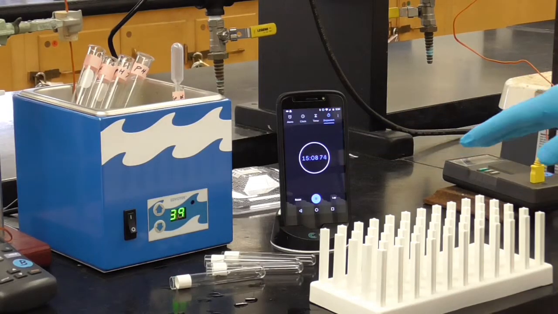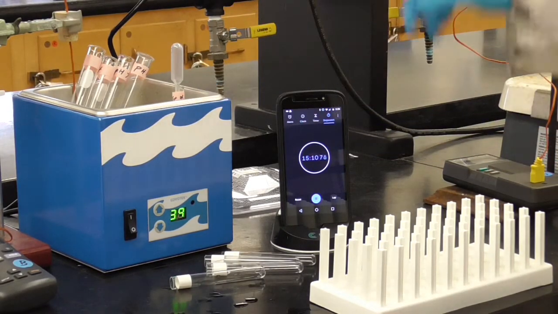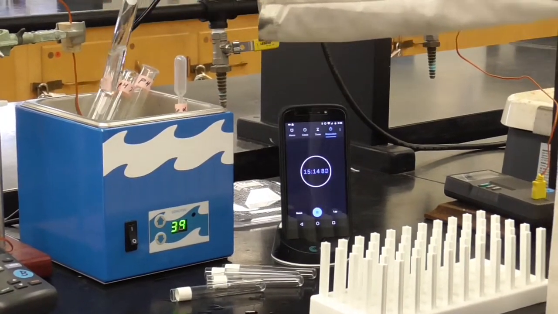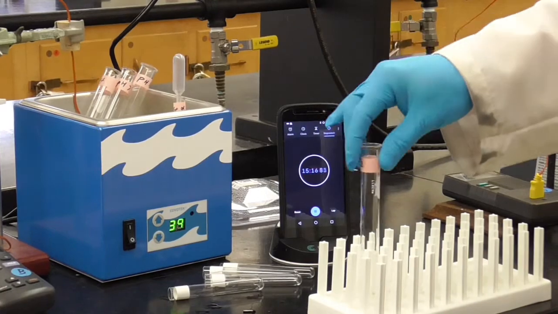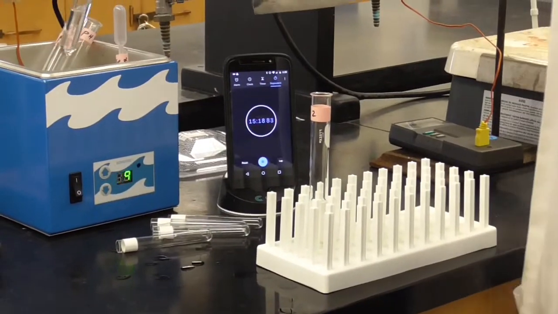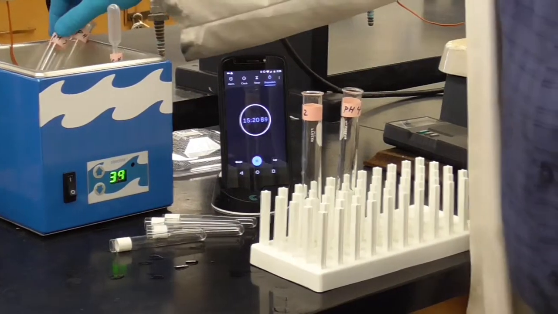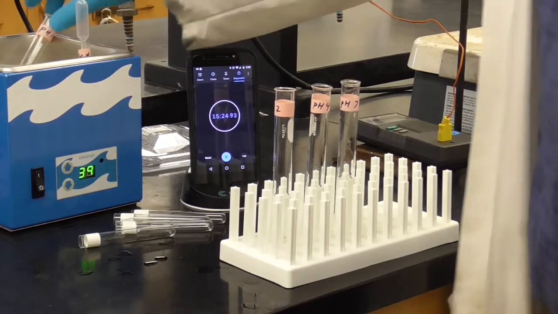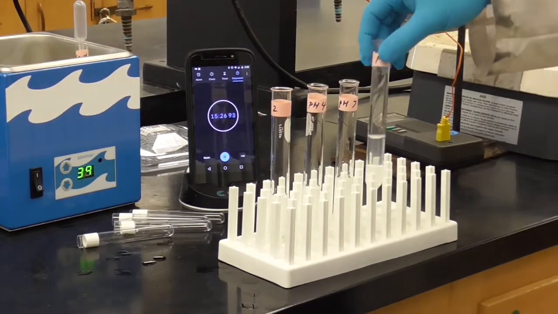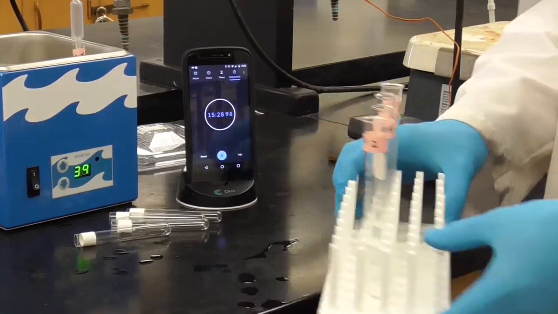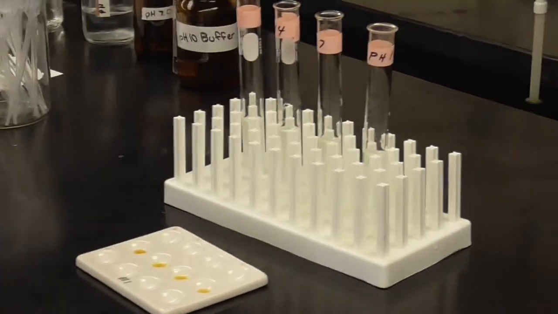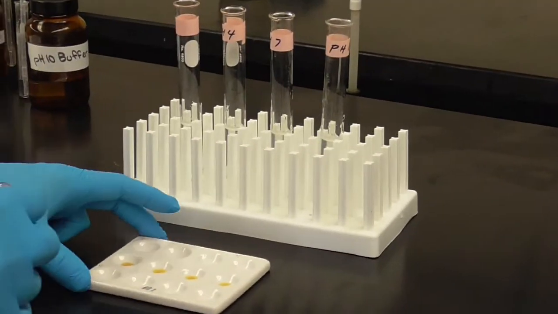Okay, so our enzymes have been in the 37-degree bath for 15 minutes. Let's go ahead and take them out. pH 2, 4, pH 7, and pH 10. And we'll take them over to our plate and we'll test them out, dropping 4 drops in each one.